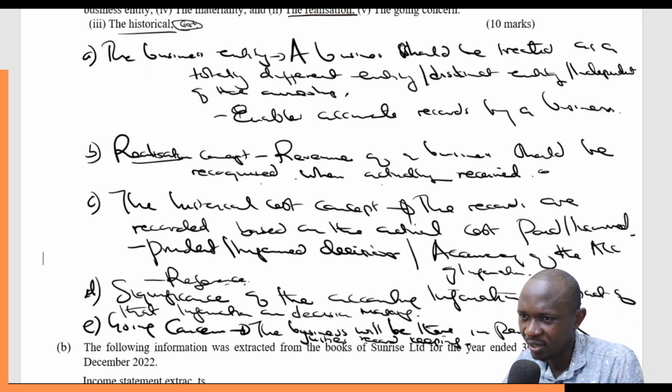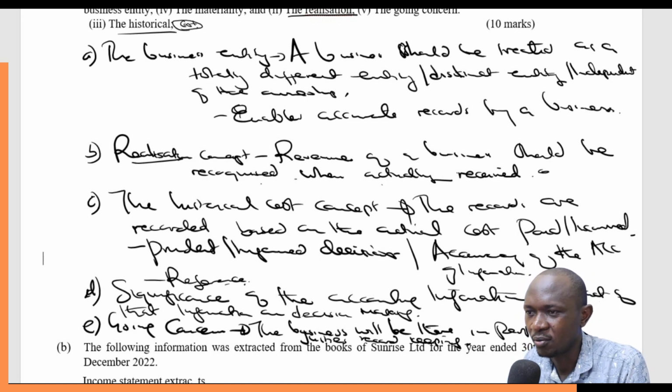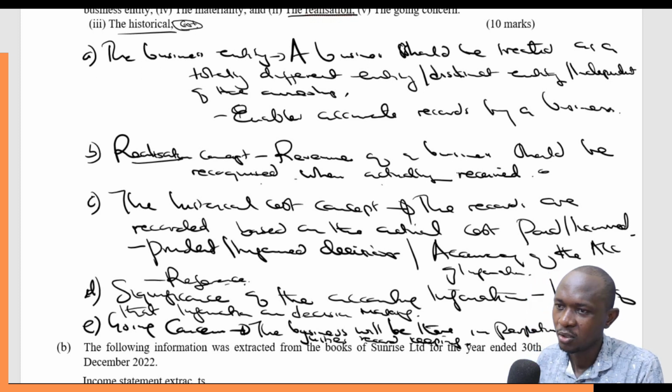So those are the 5 conventions that we have here, and I think we've discussed all of them. The business entity, that the business should be treated totally different from the owners. Materiality, any information that is significant to influence the decision of the user should be considered material and must be captured or included in accounting records. Realization, we should only recognize sales or receipts when we have actually received them and not just hoping. The going concern, the business will be there in perpetuity, in continuity over the years that are coming. Then historical costs, we should capture all the records as per what actually happened. So those are the 5 conventions.